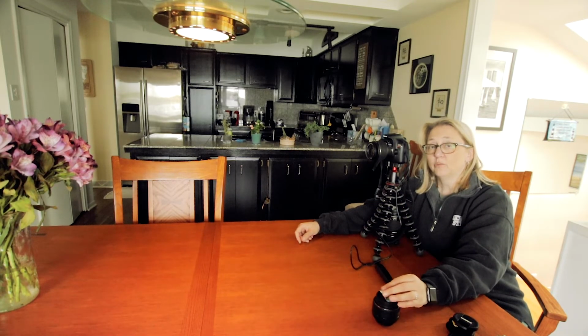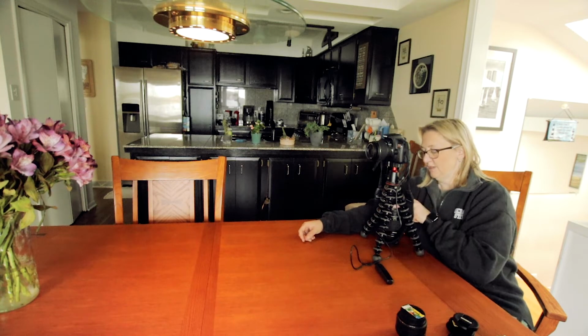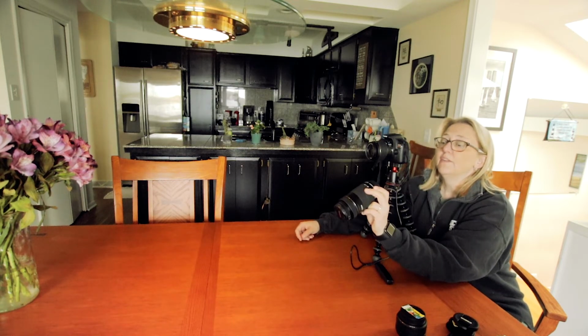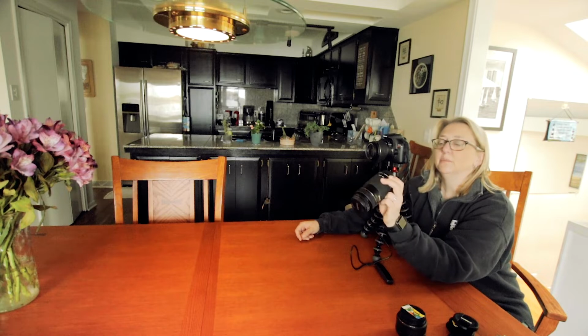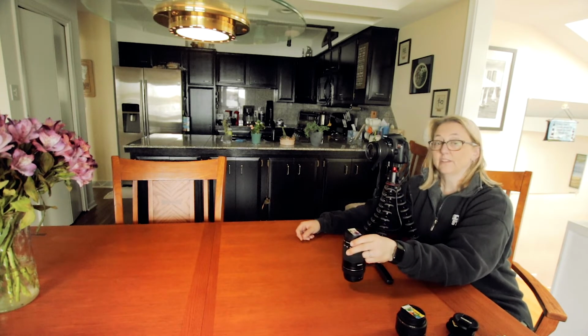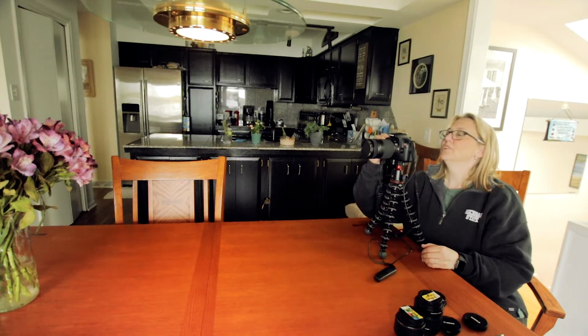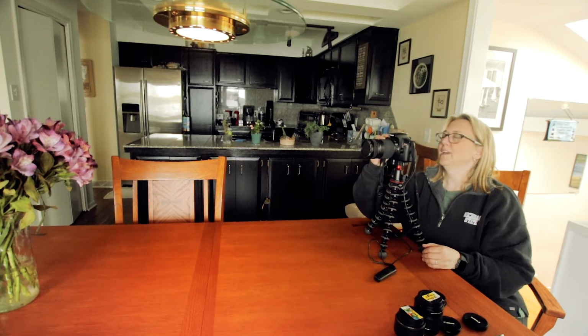Another way to get really nice background blur is to use a longer lens. So now I have the 55 to 250mm. It has an f-stop going down to a 4 to a 5.6. Let's switch it out and take a look at that. I'm going to show you the difference here, starting with the same f11.